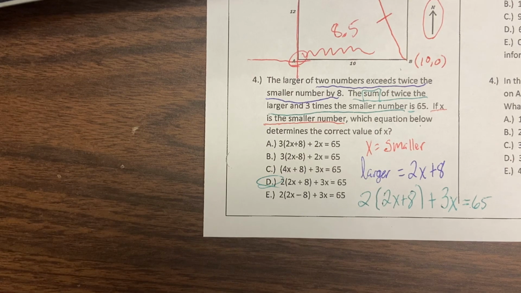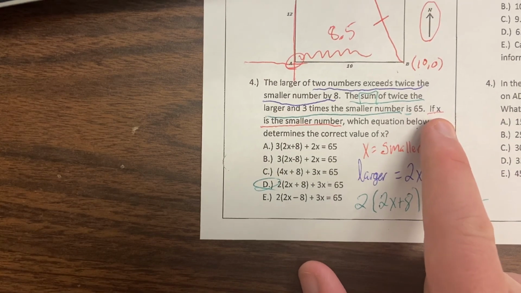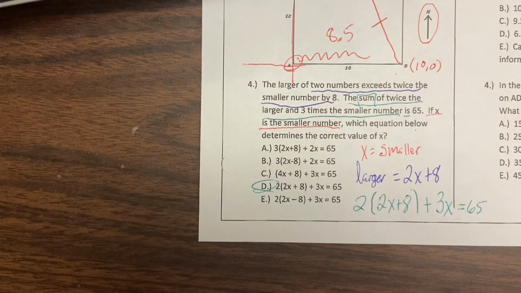So very wordy, these are typically a little challenging. Don't just read it, get lost, and say, screw it, circle an answer. A lot of times they will give you a foundation like this one did here, x being the smaller. Build your block from there. How many times did we reread that? These types of problems, you probably will have to reread a couple of times.